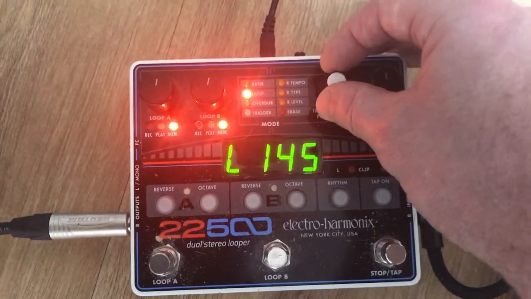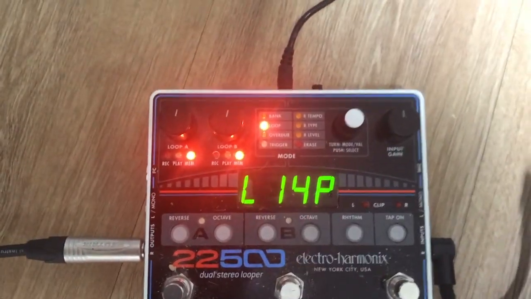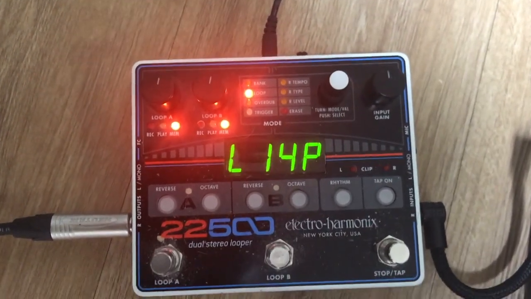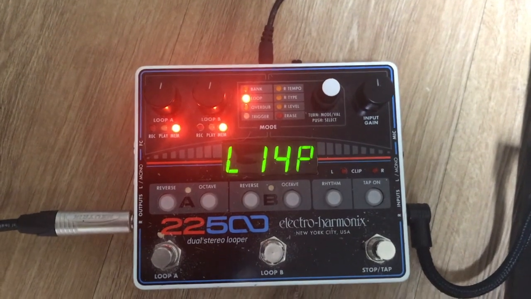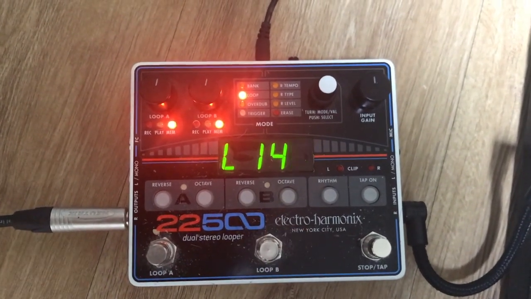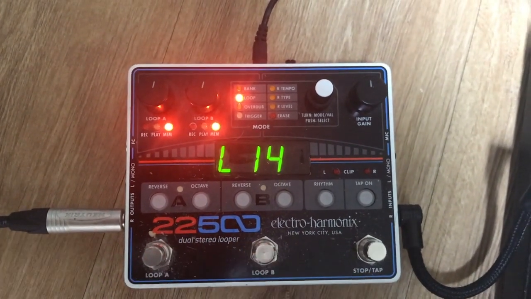Okay, and you can switch also to P, which is parallel. So that means loop A and B can play at the same time, or you can switch one off and just play one or the other.